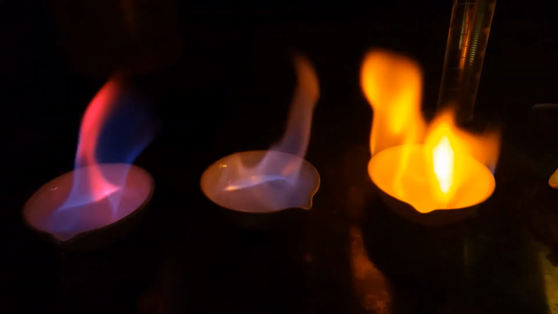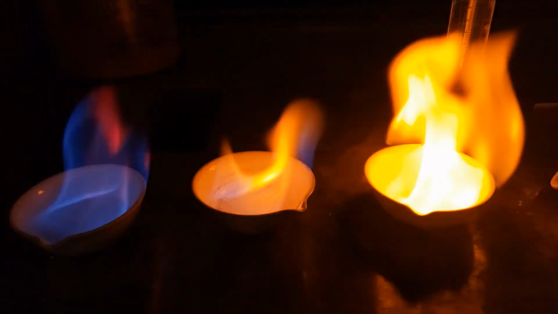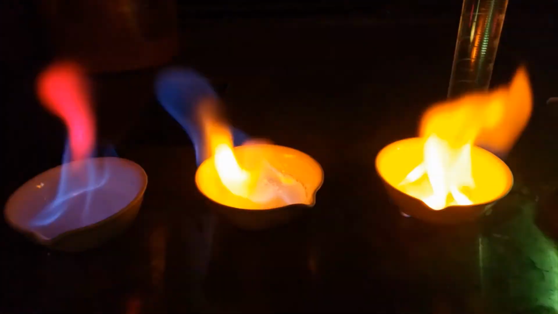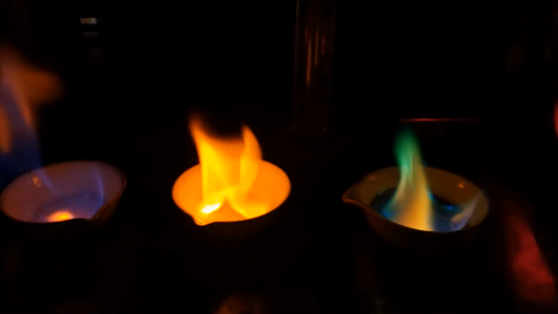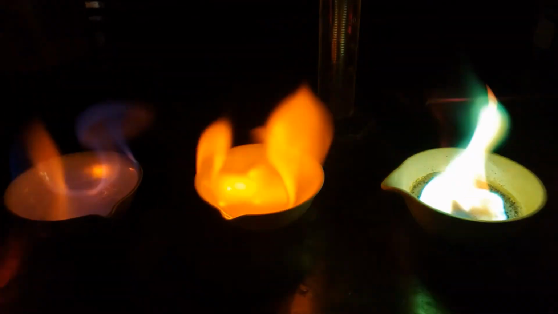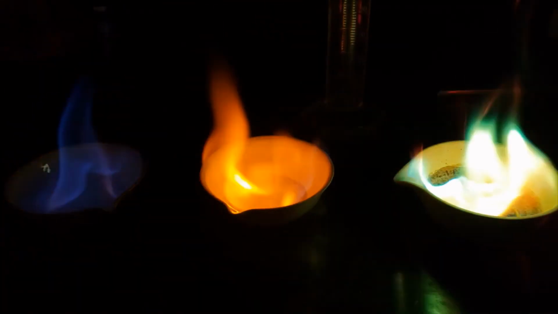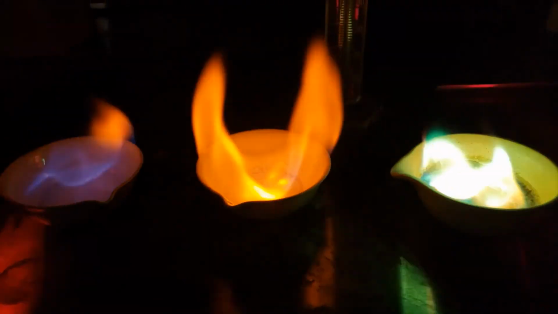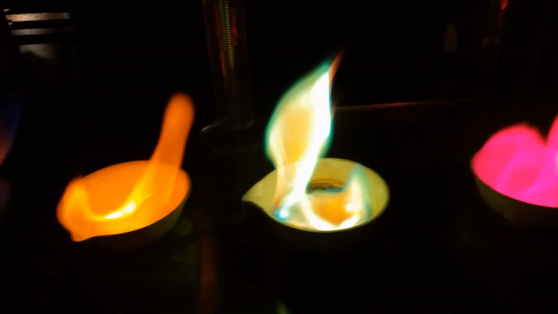Calcium gives more of a deeper orangish color, but it also kind of flickers in and out. It doesn't have a very high intensity. Sodium, on the other hand, makes a very bright yellowish orange flame, and it's actually used in street lights. So if you recognize that color from when you drive on the highway, it's that same color.